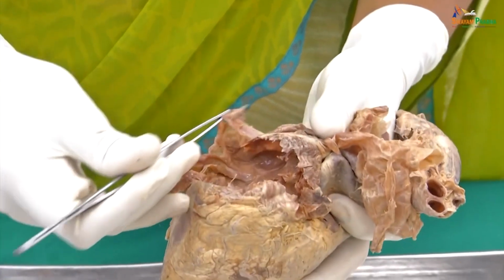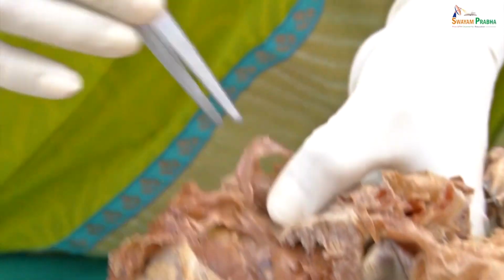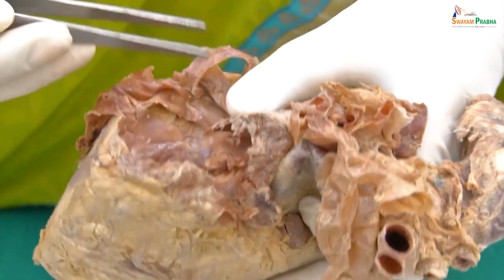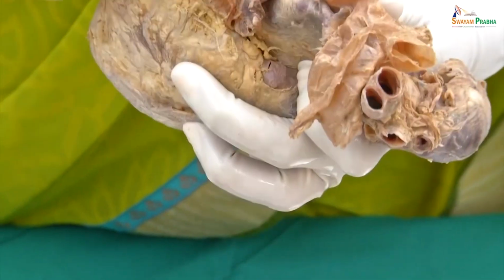This is the inferior vena cava opening which has been opened up here. This is the atrioventricular orifice. So, between these two you find the opening of the coronary sinus.